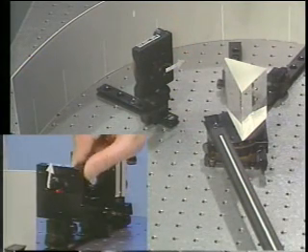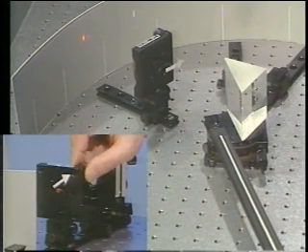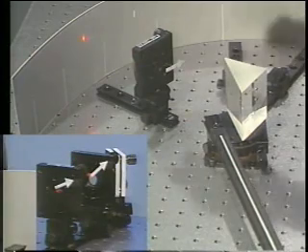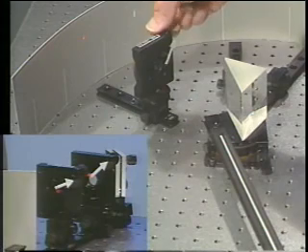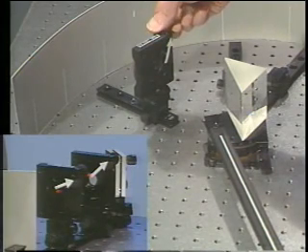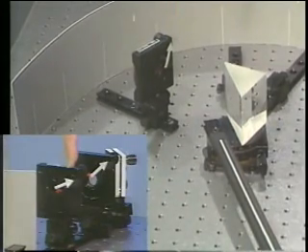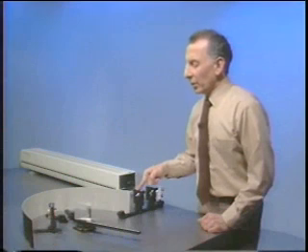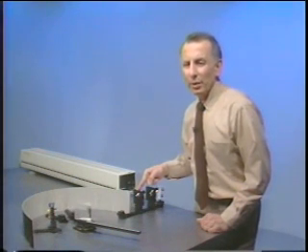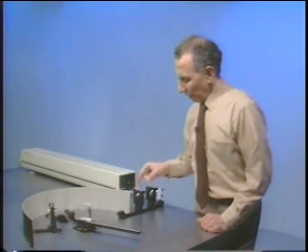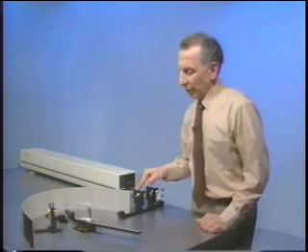Now I will change the state of polarization of the input beam, let's say to some angle like this, and now let me see if I can extinguish it again. Yes, indeed I can extinguish it again, and you also notice that the angle here is orthogonal to the angle here. So we've shown that the state of polarization of the transmitted beam is indeed plane polarized regardless of the orientation of the transmission axis of the polarizer here.